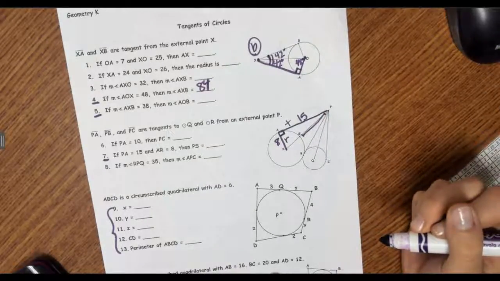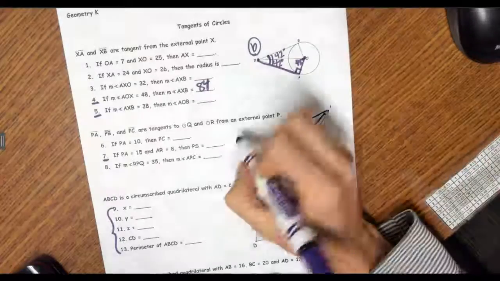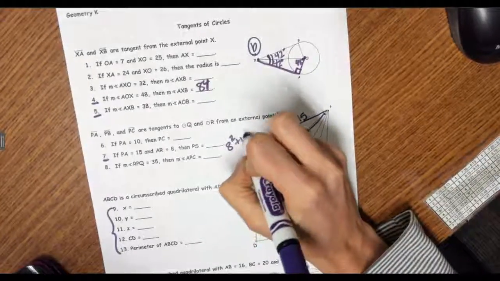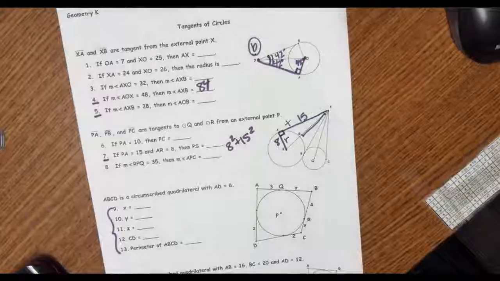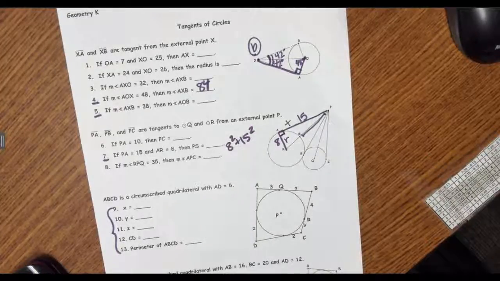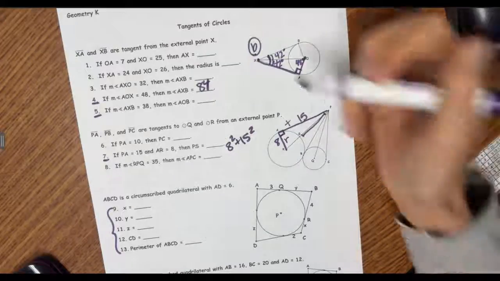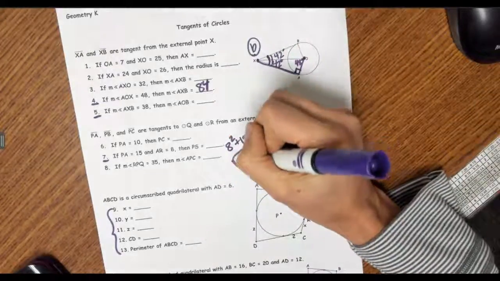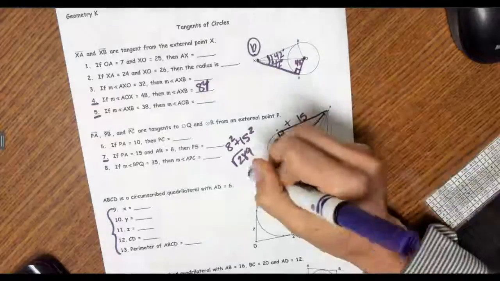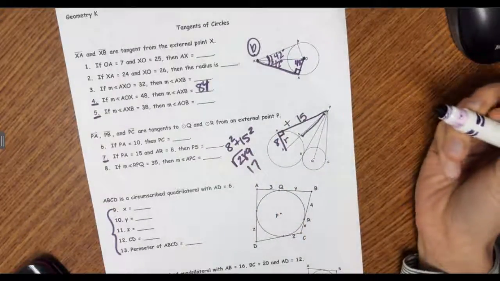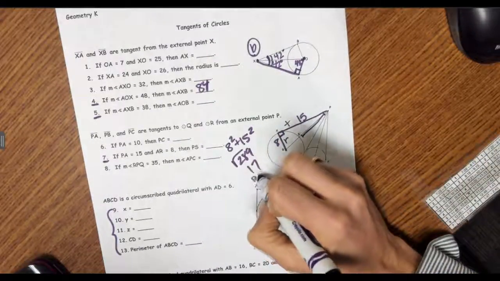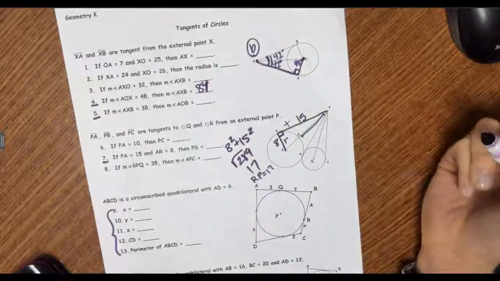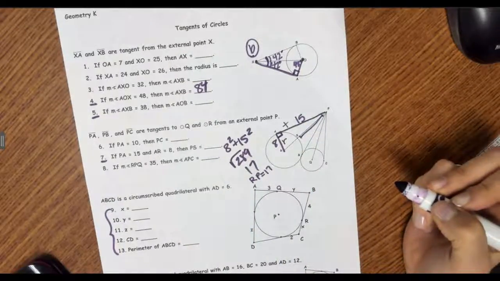When we have right triangles, we know we can use good old Pythagorean theorem. 8 squared plus 15 squared, 289. We love it because that is a perfect square. The square root of 289 is 17. So we know that RP, the hypotenuse, is 17.